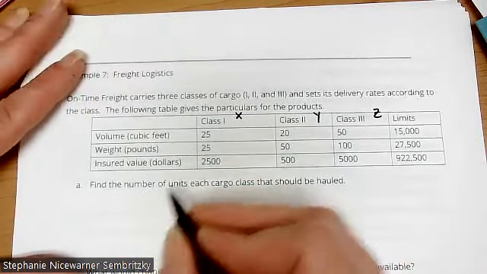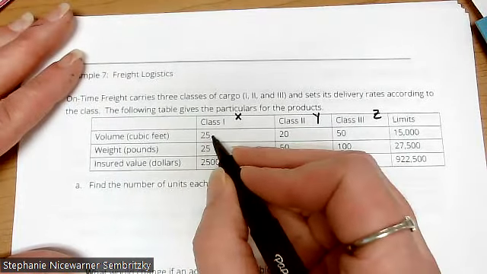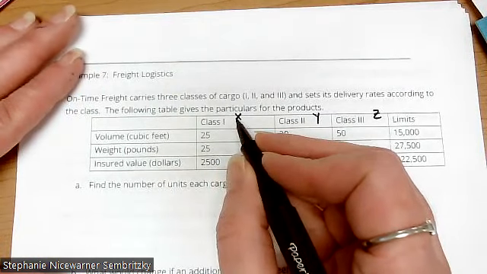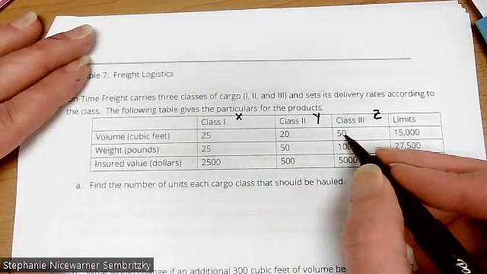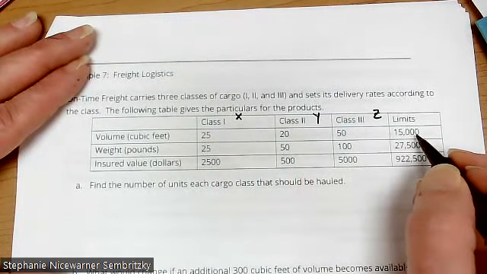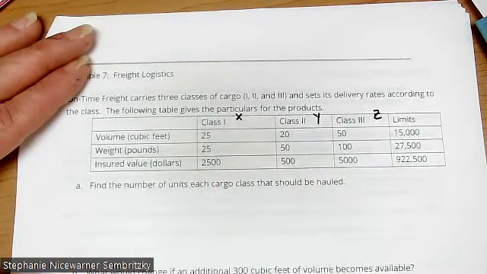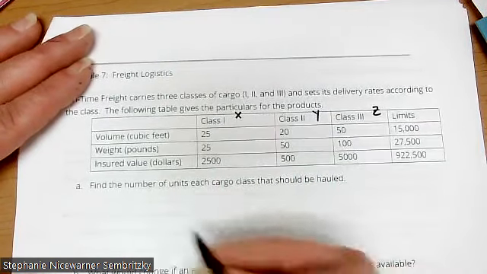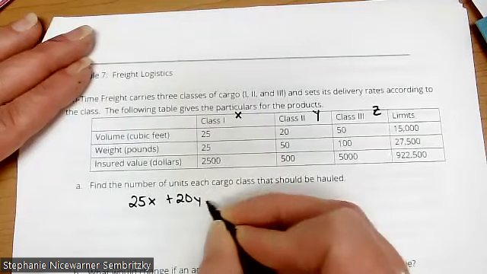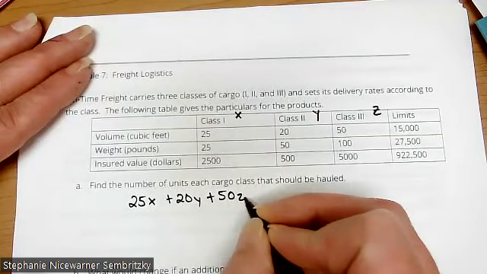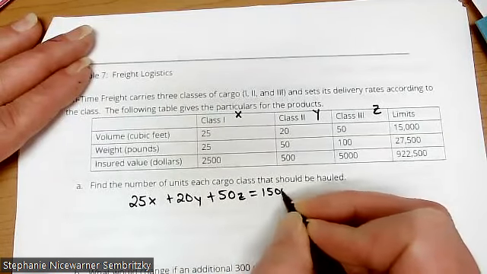So it's going to be 25 cubic feet of X plus 20 cubic feet of Y plus 50 cubic feet of Z equals 15,000 as my limit. So 25X plus 20Y plus 50Z equals 15,000.